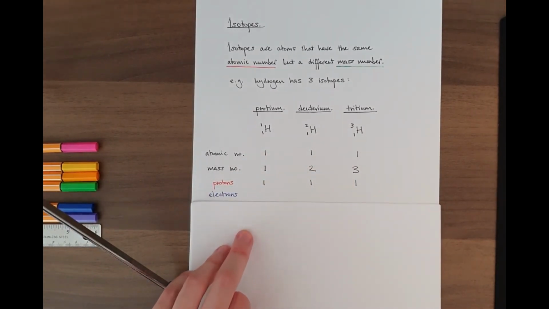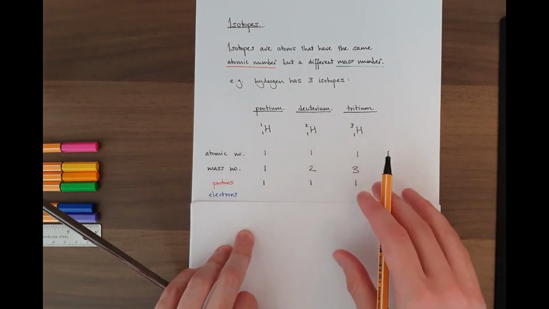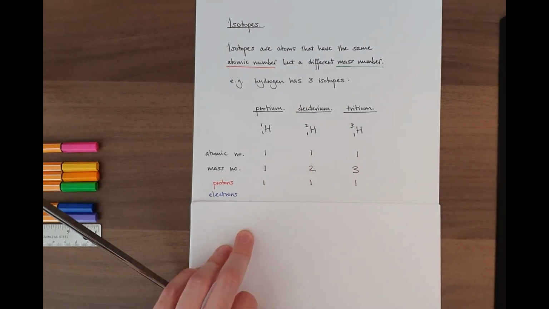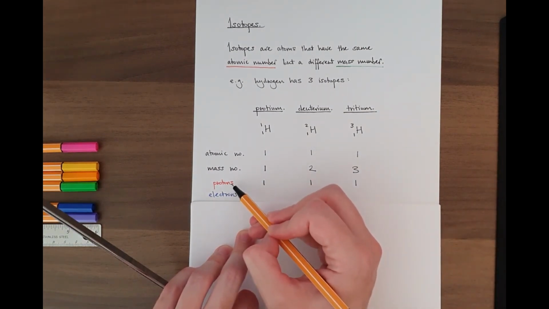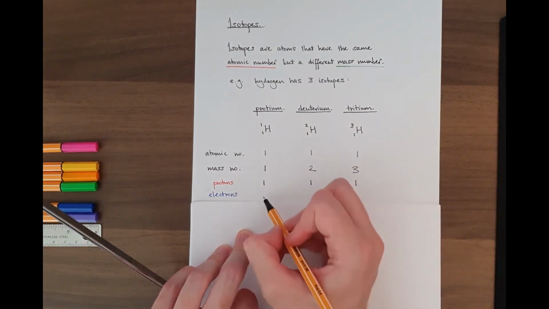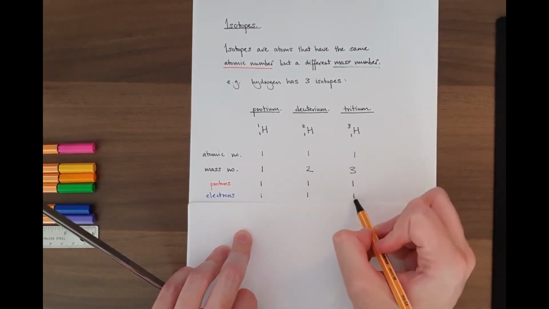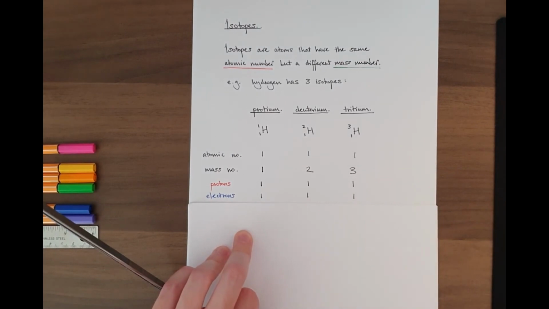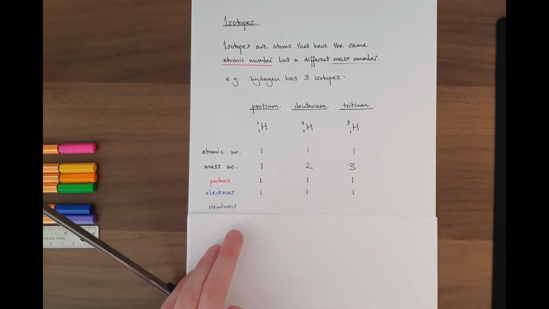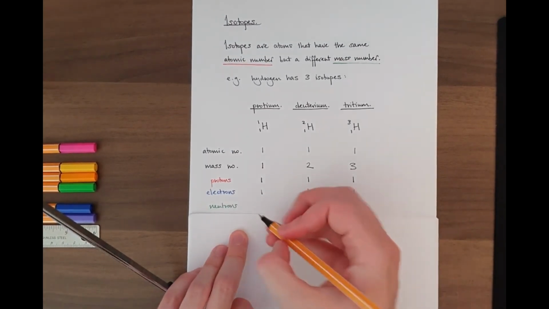What about the electrons then? Well, this hasn't changed either because they're still atoms. And if they're still atoms, they have to be neutral. And if they're neutral, they have to have no charge. And if they have no charge, they have to have the same number of positive protons and negative electrons. So they must have 1 electron each as well. So that's not changed. So the only thing left that could have changed is the number of neutrons.